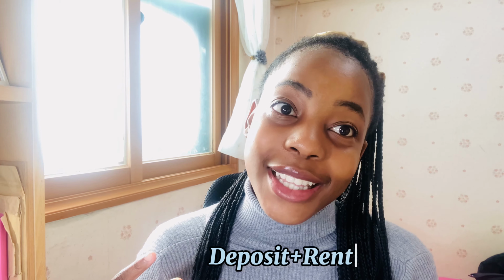But anyways, the third one is Banjonse. So this one is both. You put down a large amount of deposit, which is larger than the Wolse deposit but smaller than the Jonse deposit, and then you pay rent also. So it's doing both. I don't know the purpose of this one, but yeah, it's there.